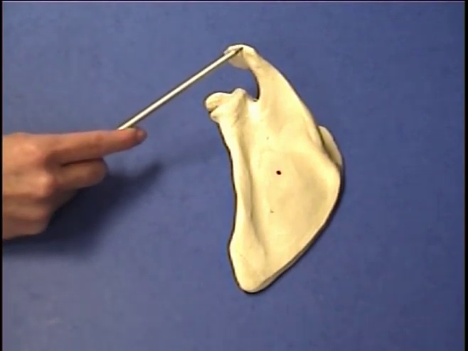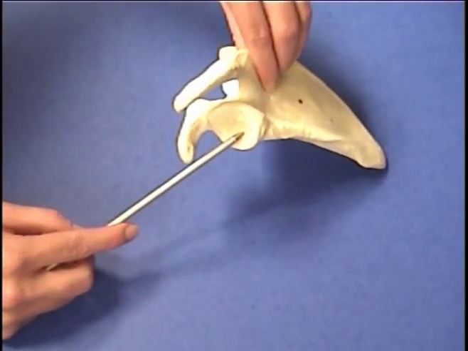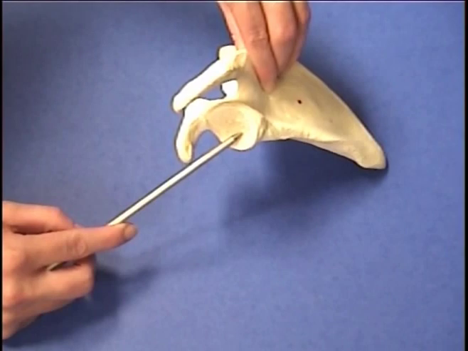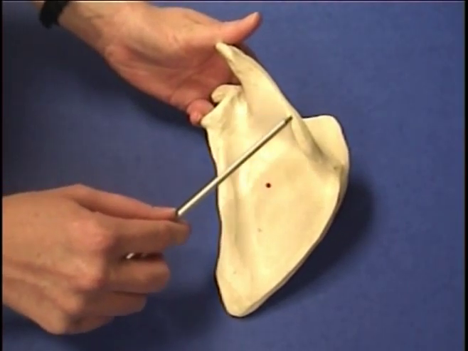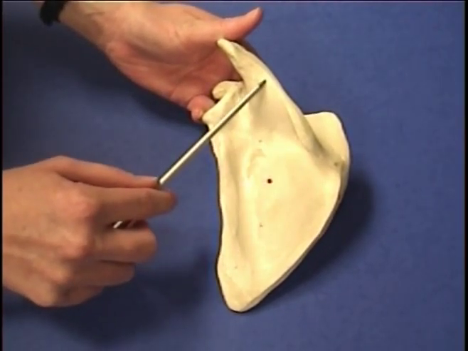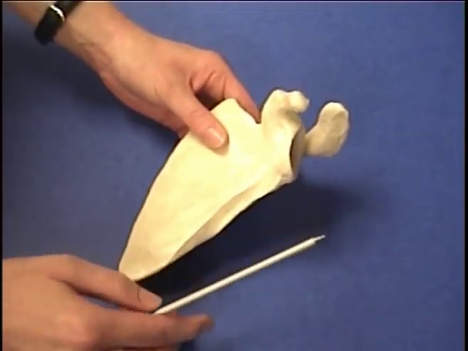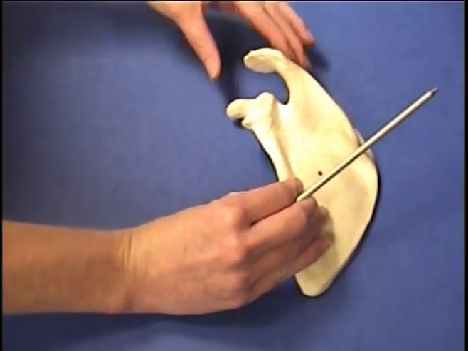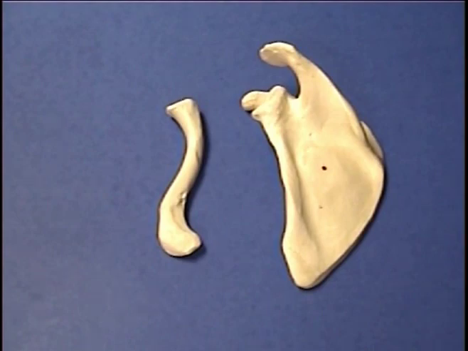The acromion process is the large pointed area and it extends over our next feature, the glenoid cavity. This cavity is where the humerus rests to form the pivot point of the shoulder. The spine of the scapula rests medial to the acromion process. If you turn the scapula over, you will find a small wing-like process called the coracoid process. The clavicle and the scapula together form the pectoral girdle of the body.